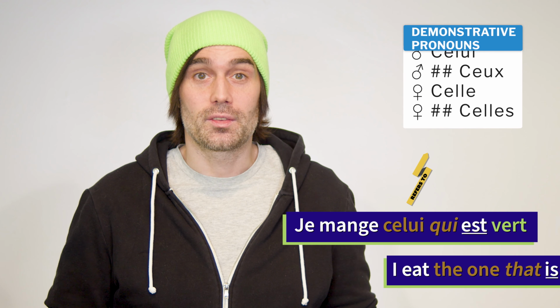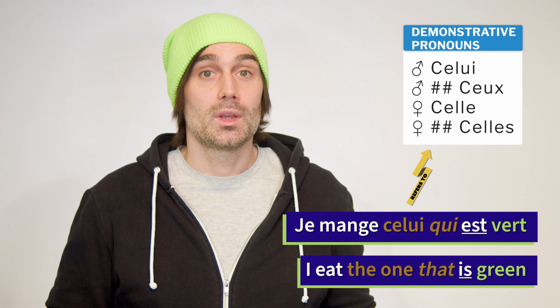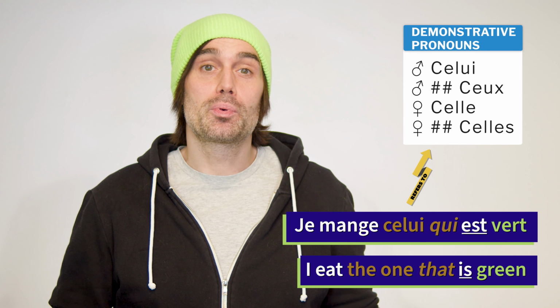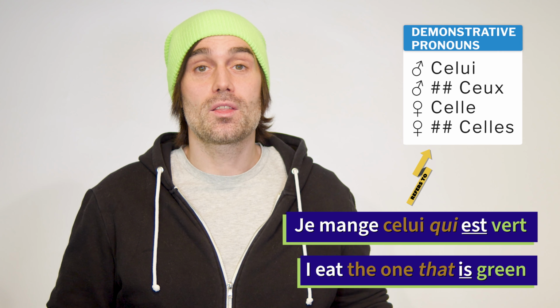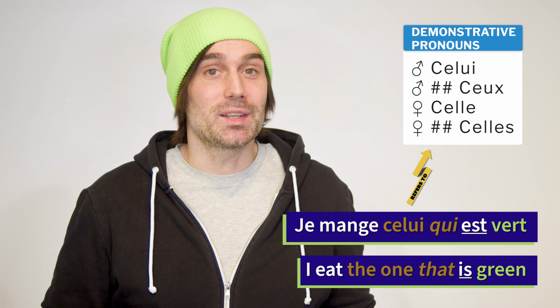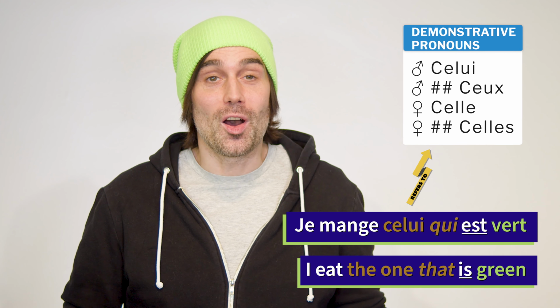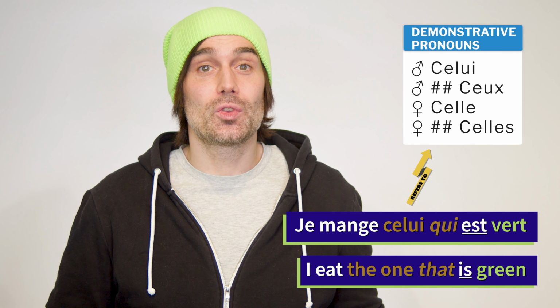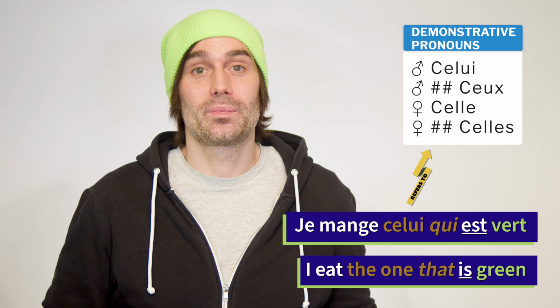In our first sentence, the verb is to be, in the one that is green. Now the pronoun that refers to our cake is the one. What is the subject of to be green? Well, it is obviously the cake. Therefore, it is the subject and we will need to use the word qui in French.